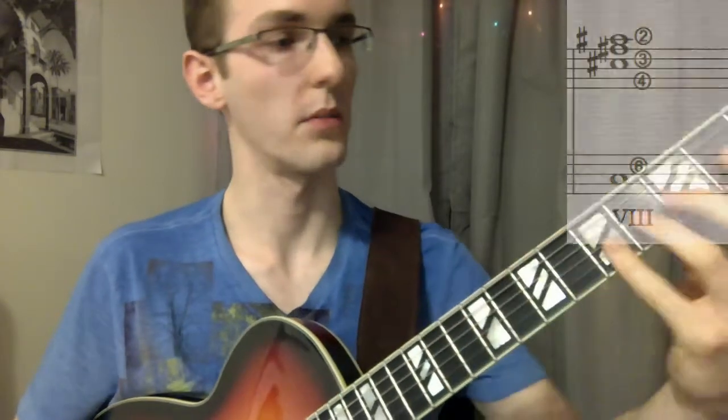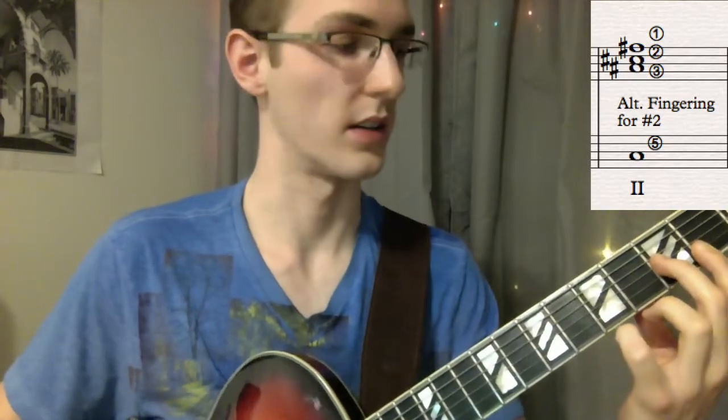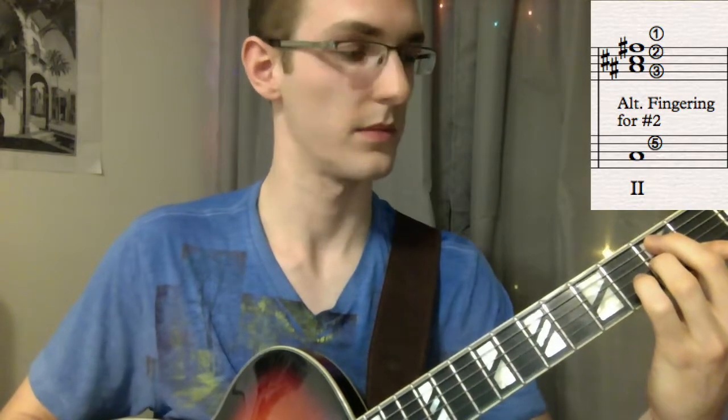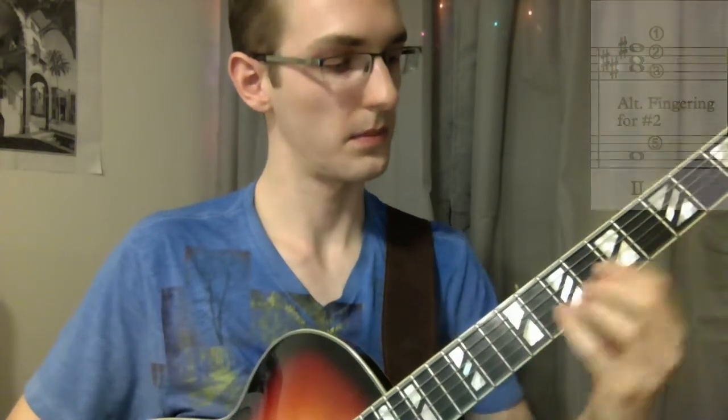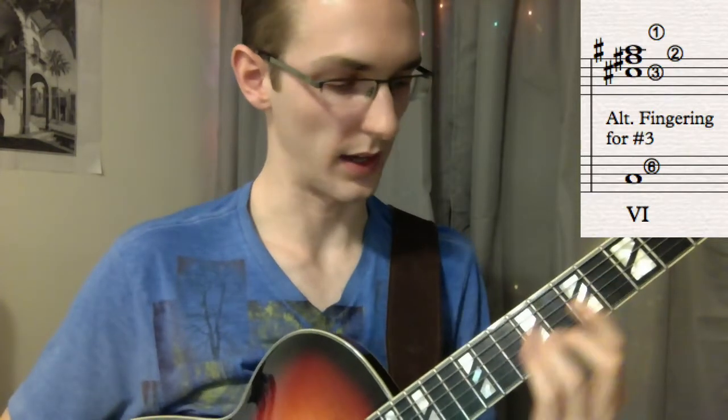Okay, so now if we move on to the top 3 strings, we have the same inversions, just starting in the 1st inversion this time. And we'll put the C here, and then the next one, there, and then the last one.